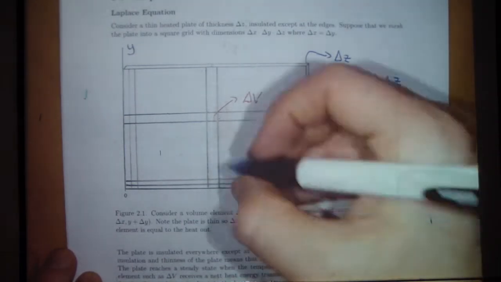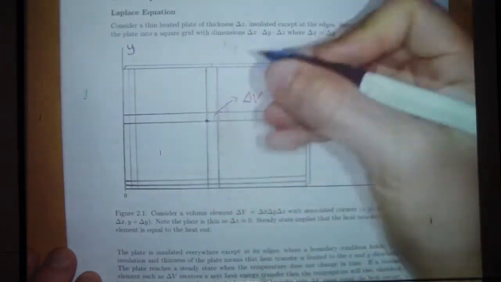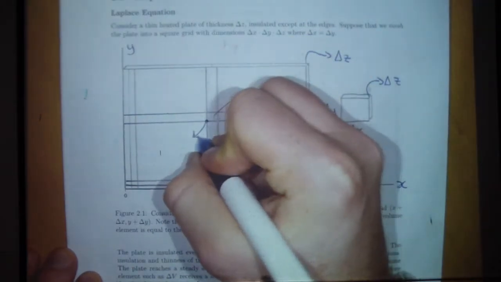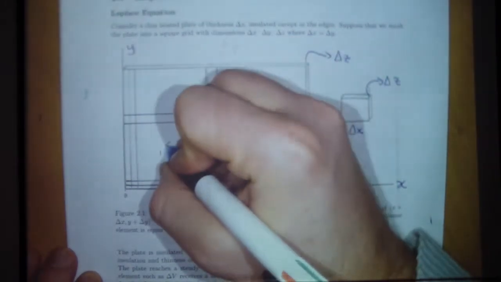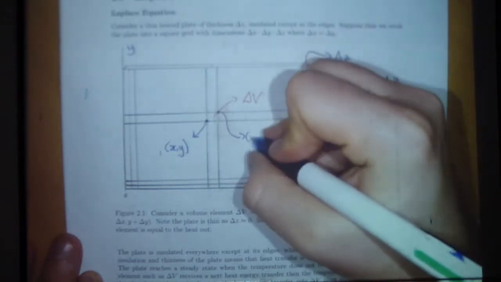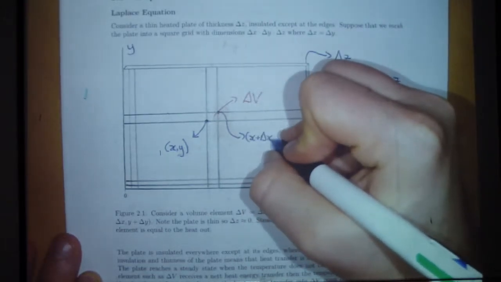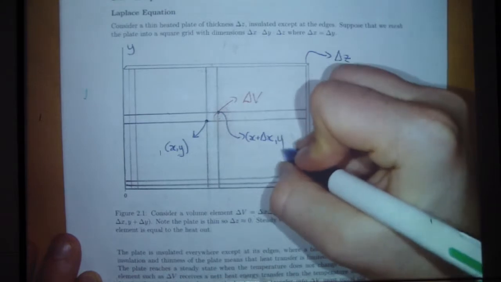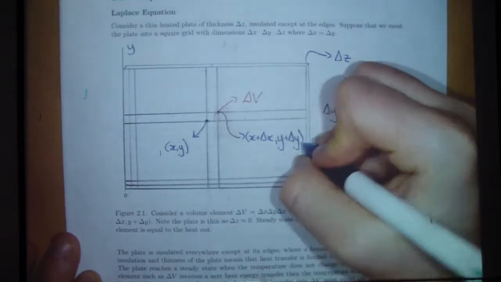Let's look at these corners. I'm going to look at this corner here, and this has coordinates x, y. I don't have to include the z coordinate. And this corner here, this is x plus delta x, because you're moving along delta x, and y plus delta y.